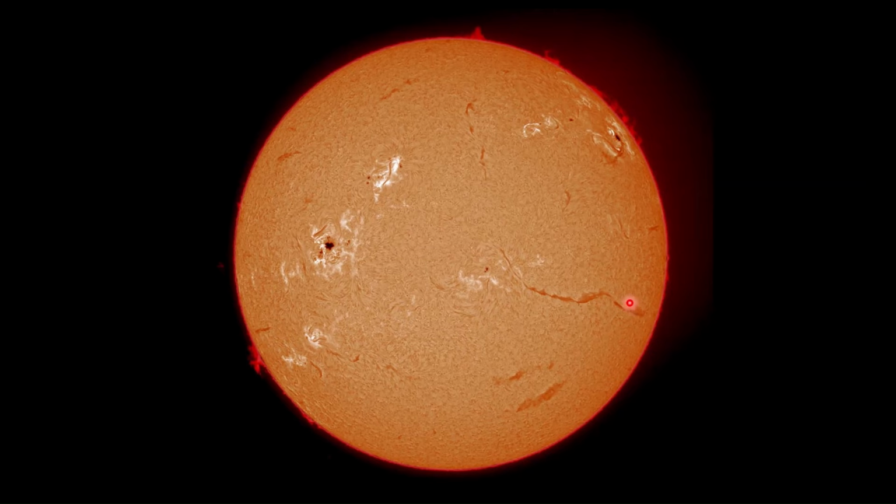And then you have these snake-like features. Here's a really good one here. This is called a filament. But guess what? Filaments and prominences are the same thing. A prominence is a filament on the edge of the sun. A filament is a prominence on the face of the sun. Sometimes when the sun rotates, this filament moves toward the edge, and you can see it turn into a prominence.